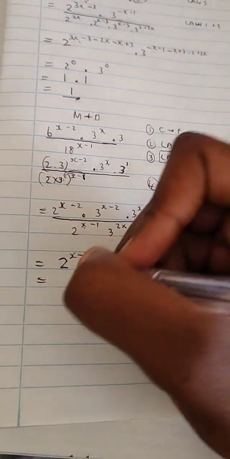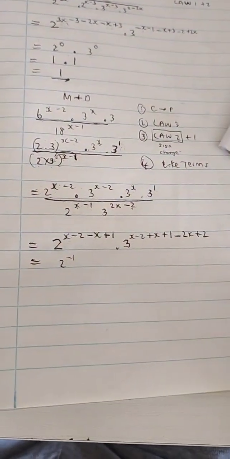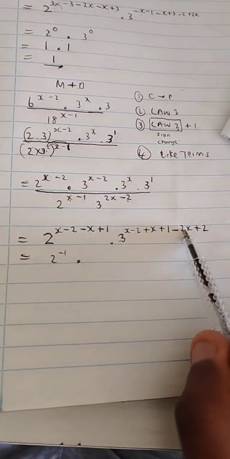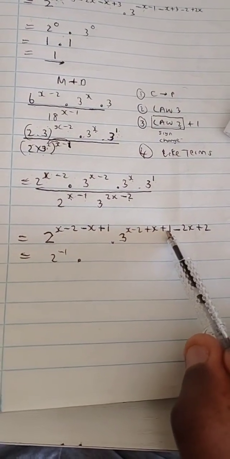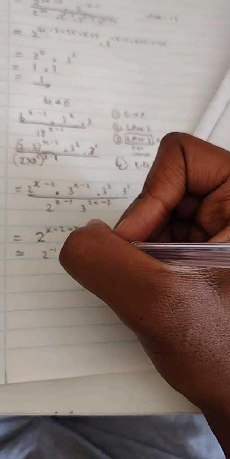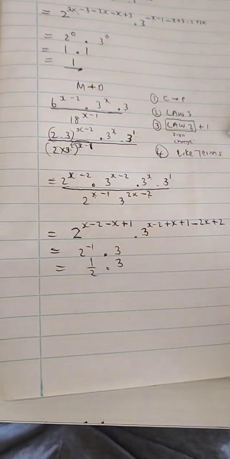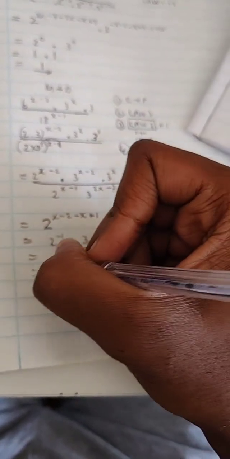So x minus x is 0. Then minus 2 plus 1 is 2 to the power negative 1 times x plus x is 2. 2x minus 2x is 0. Then we look at the constant: minus 2 plus 1 gives you negative 1, and negative 1 plus 2 gives you 1. So that's 3 to the power 1. Finally, 1 over 2 times 3. 2 to the power negative 1 can be written as 1 over 2. Then that means our answer is 3 over 2.